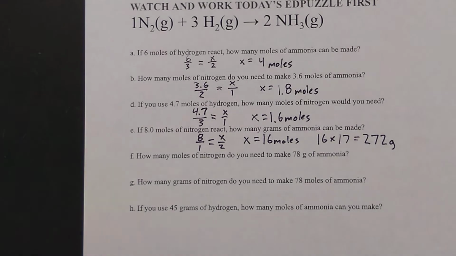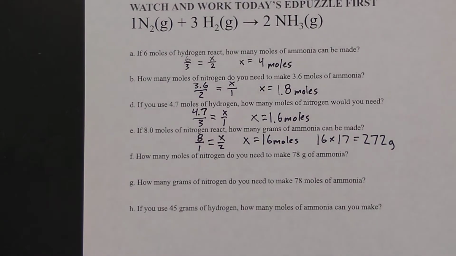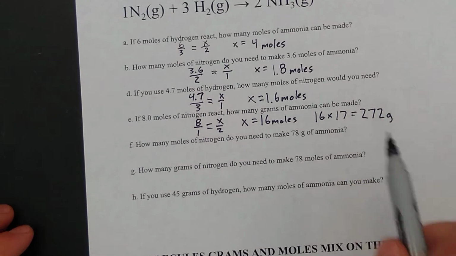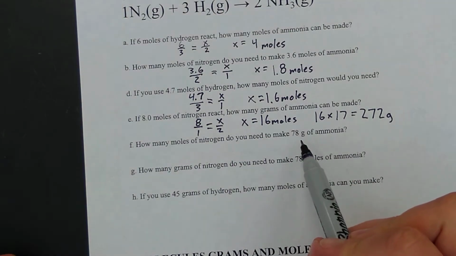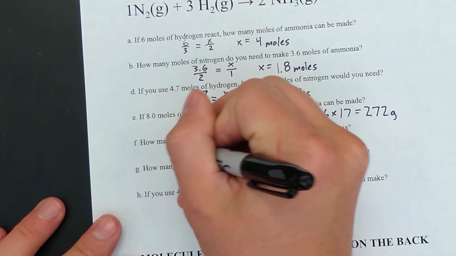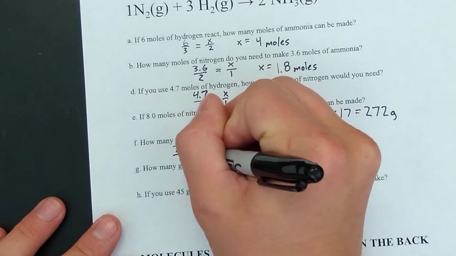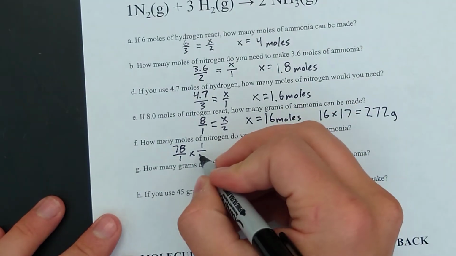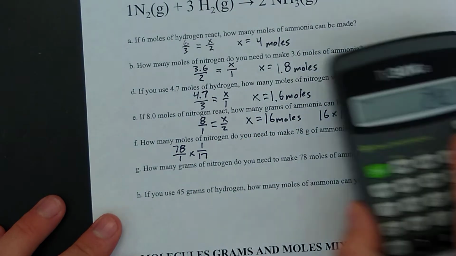All right, letter F. Here we go. How many moles of nitrogen do you need to make 78 grams of ammonia? We need to convert the grams to moles. To do that, we use 78 over 1 times 1 over the proper weight of ammonia, 17.